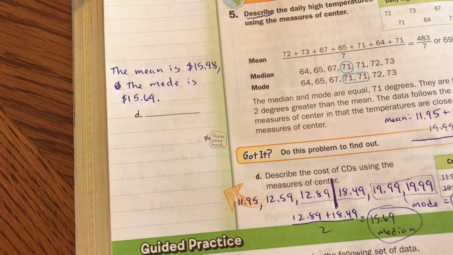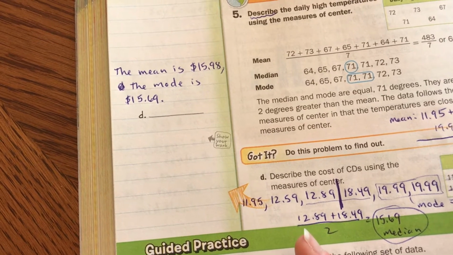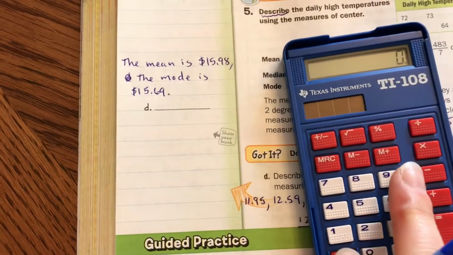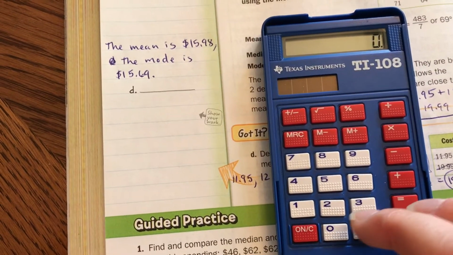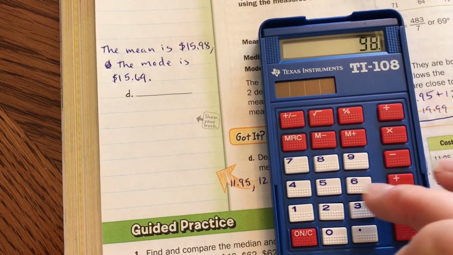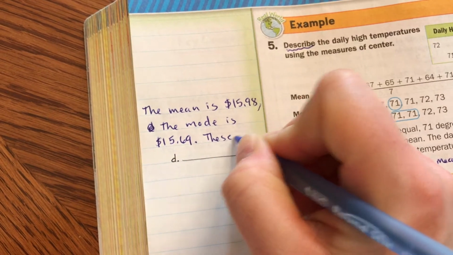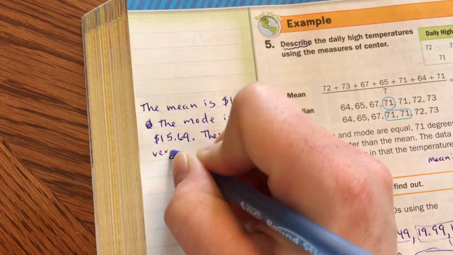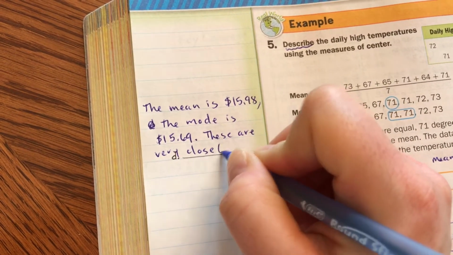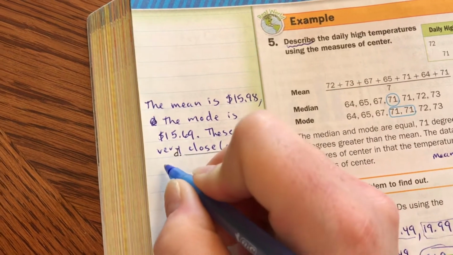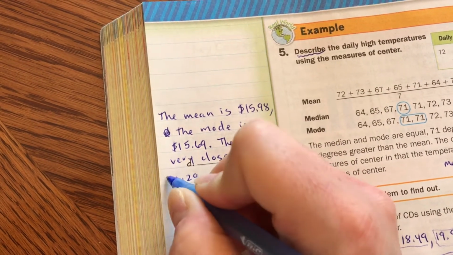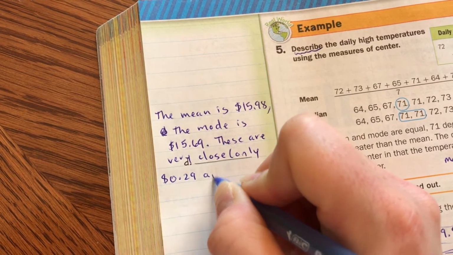Now we can put a statement in there saying these are very close, only how many cents away? 98 take away 69, only 29 cents away. These are very close, only 29 cents apart.